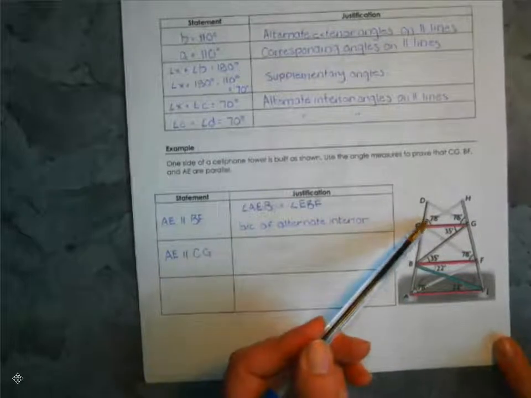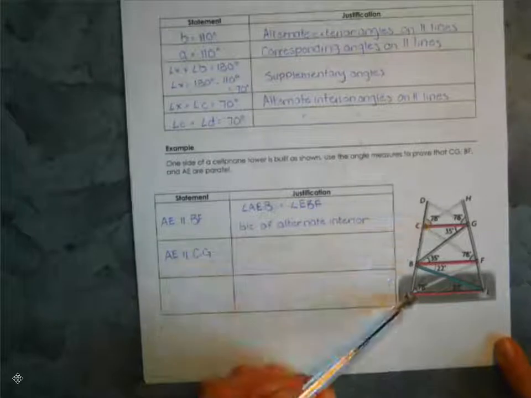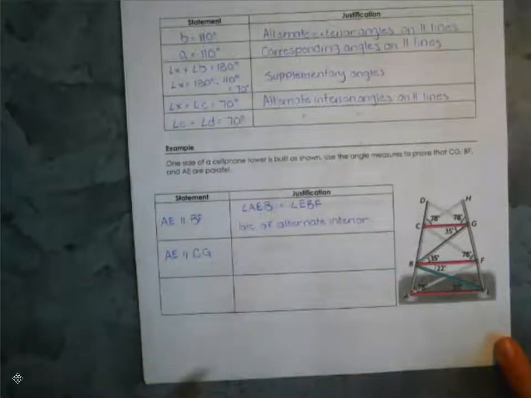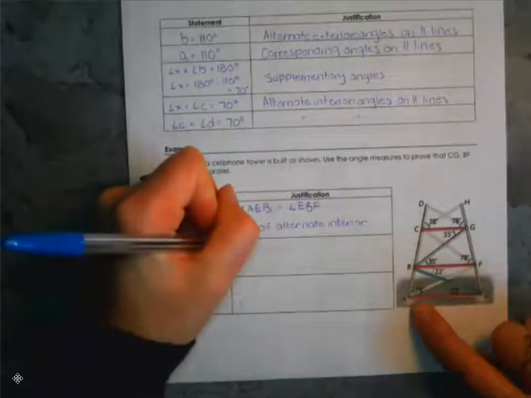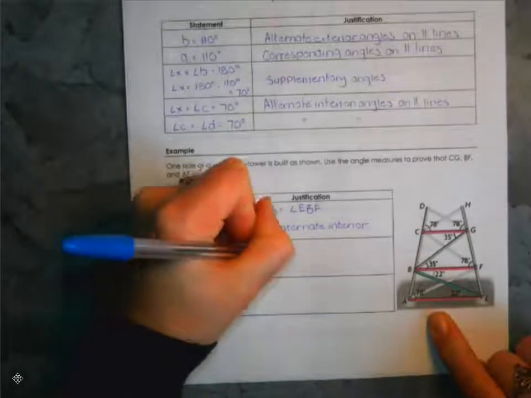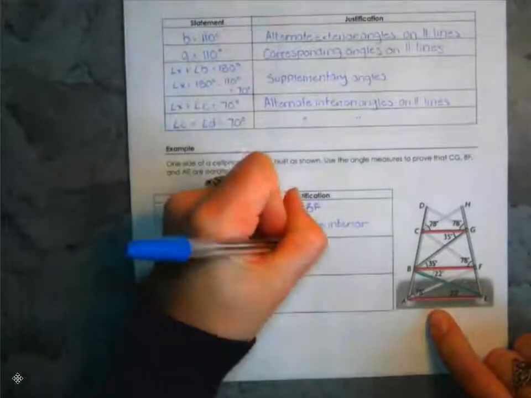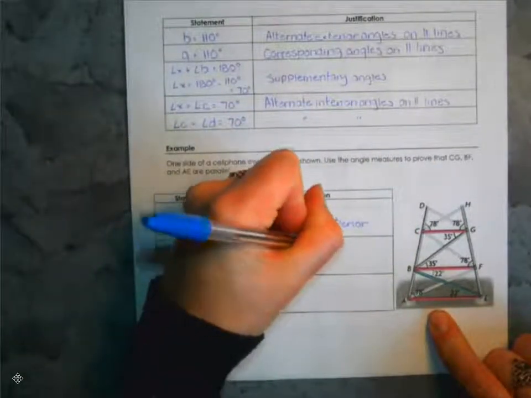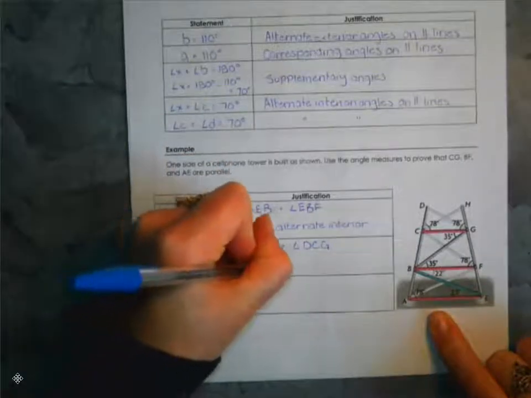And on the same side of the transversal, on corresponding angles, I have equal values of 78 degrees. So I can say angle BAE is equal to angle DCG because of corresponding angles.